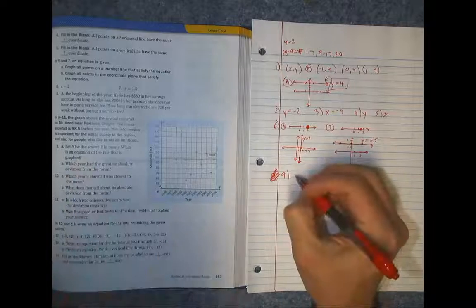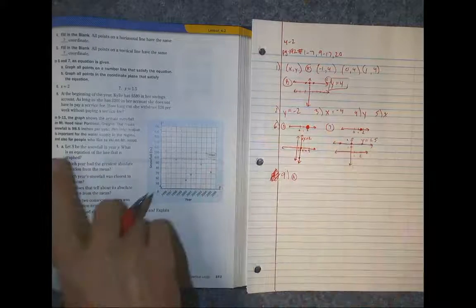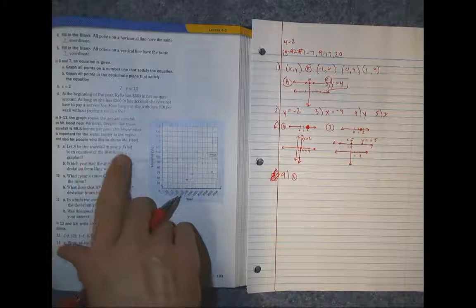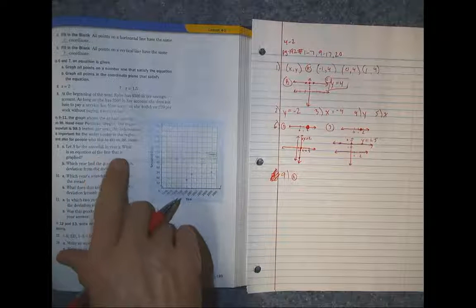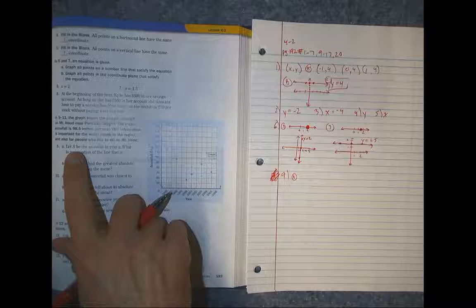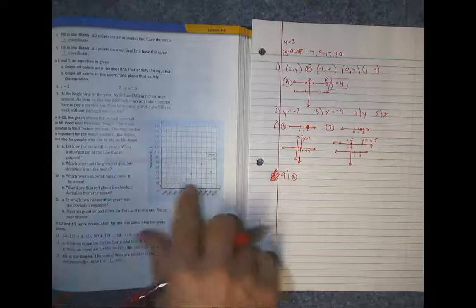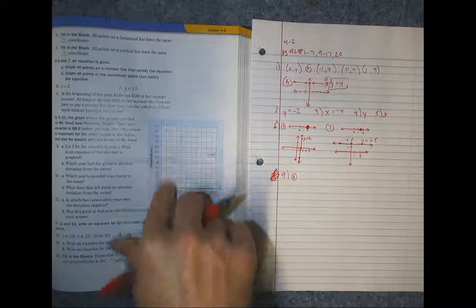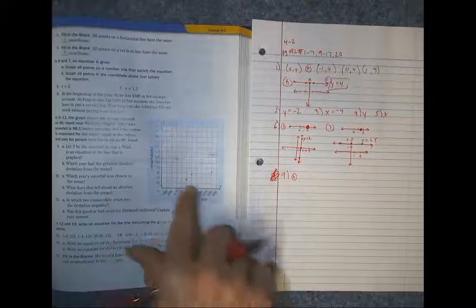So number 9. Letter A. Let S be the snowfall in year Y. What is an equation of the line that is graphed? So the reason they said let S is they don't want you to use a Y or an X. If you notice their graph here, this is labeled S and this is labeled Y.